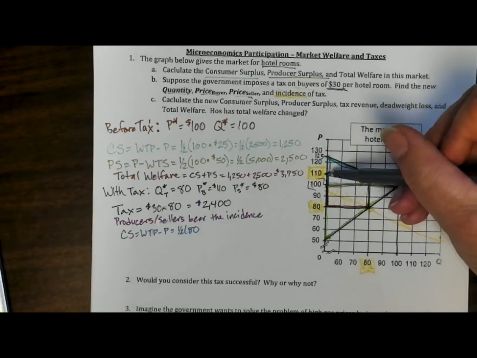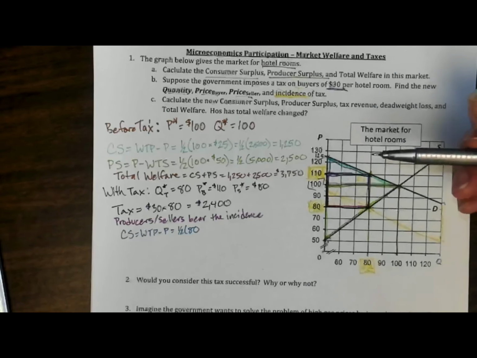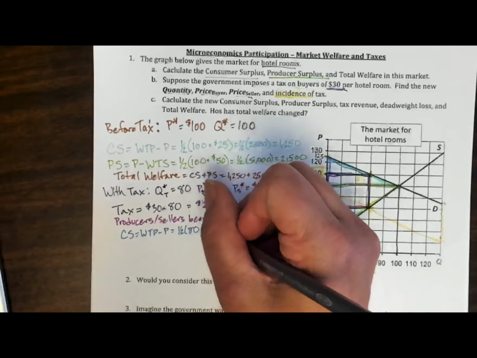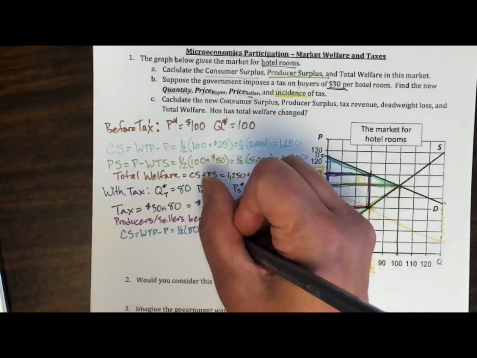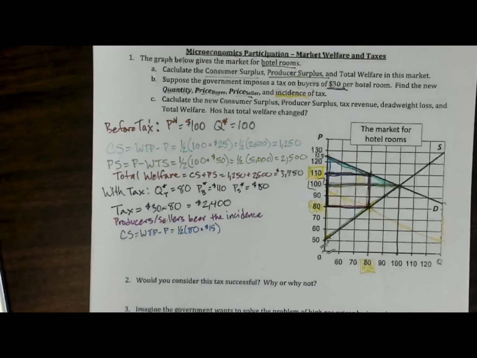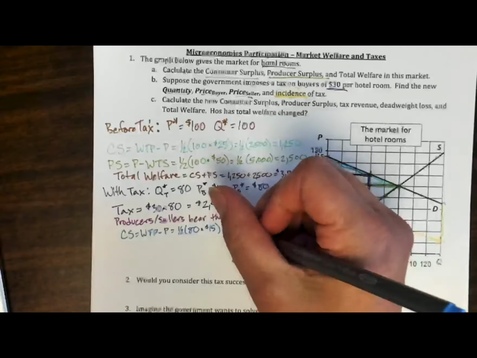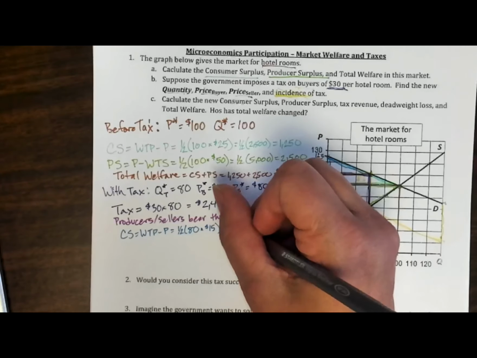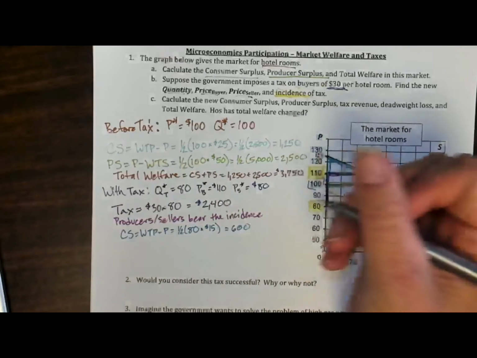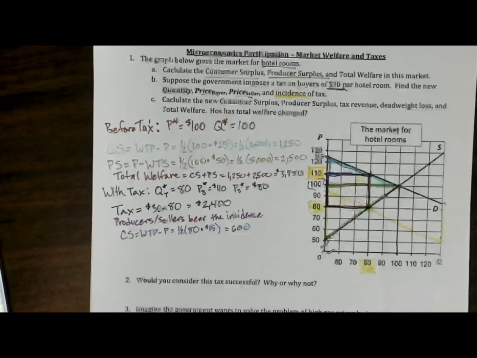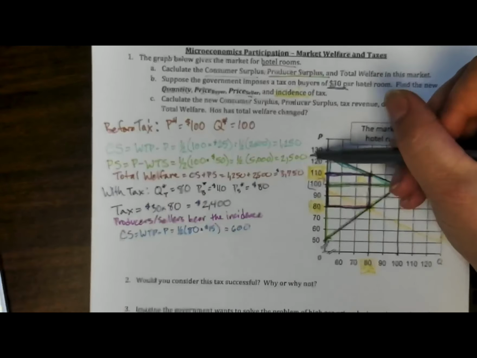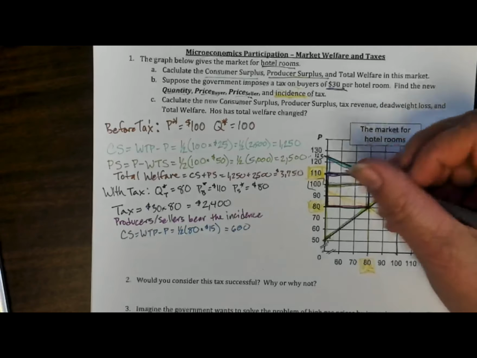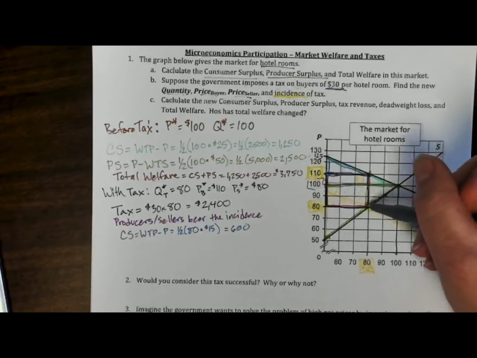And now the height is from $110 to $125. So it's only going to be a height of $15. And so 1/2 of 80 times 15 is going to give us an area of $600 for consumer surplus. Producers had a much bigger surplus before the tax, but we can already see how that triangle got smaller.